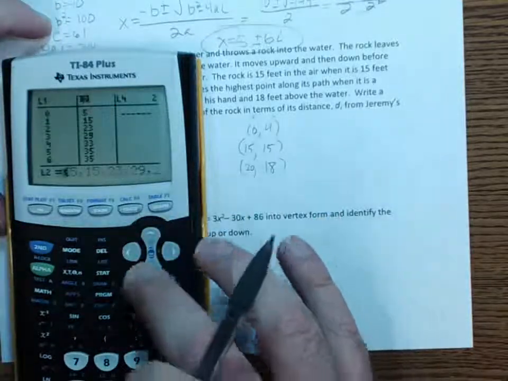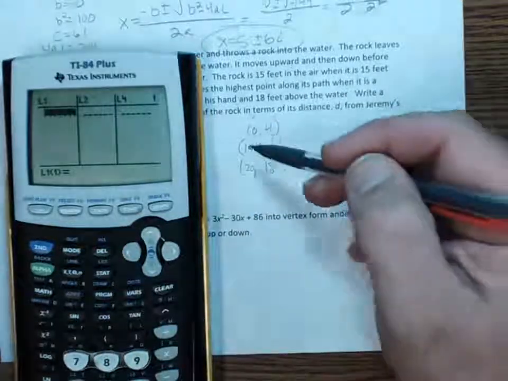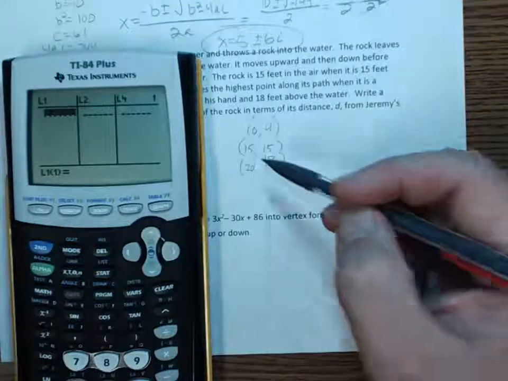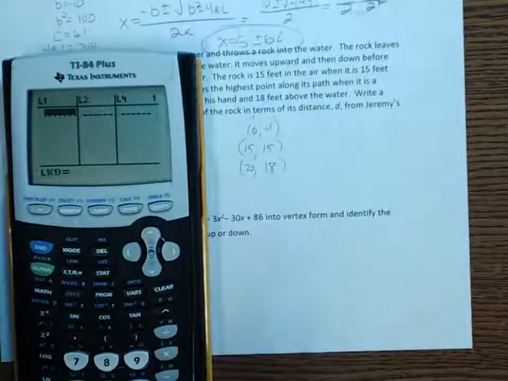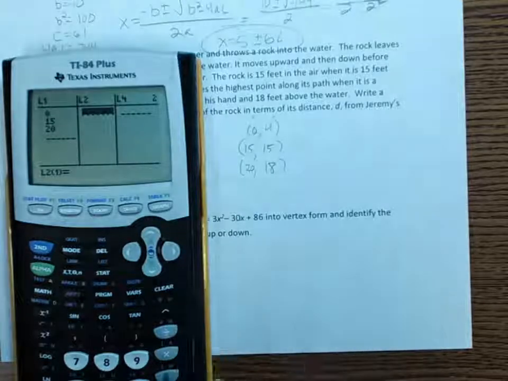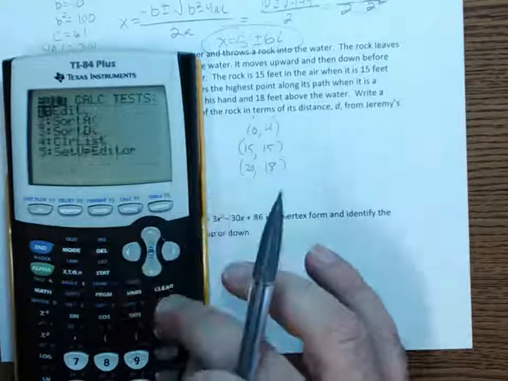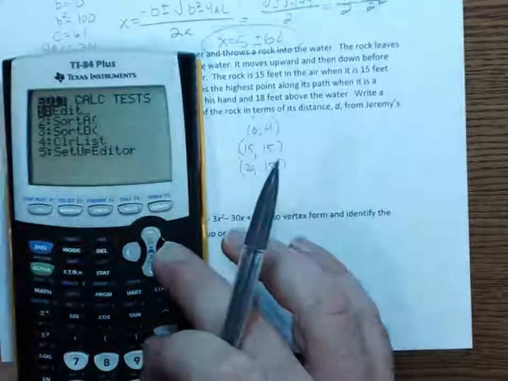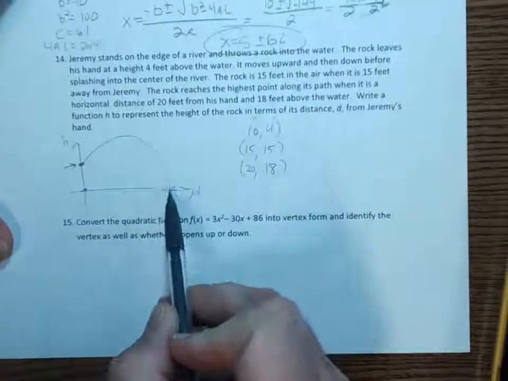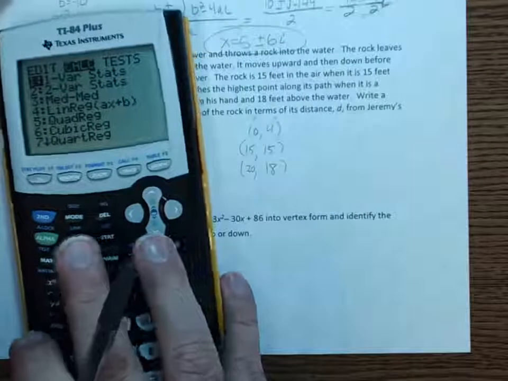Enter. I'm going to clear out all this information by going up to the top of each list and hitting clear. My 3 x values are, wow, I meant 0, 15, and 20. So 0, 15, and 20. And then in the second list, I got 4, 15, and 18. Then I can hit stat, right arrow. And remember, we showed that it's making kind of an arc. Well, that's parabolic. That's a quadratic formula.